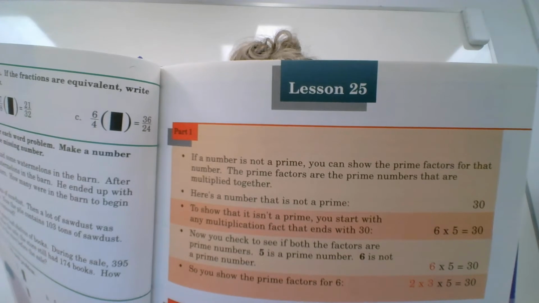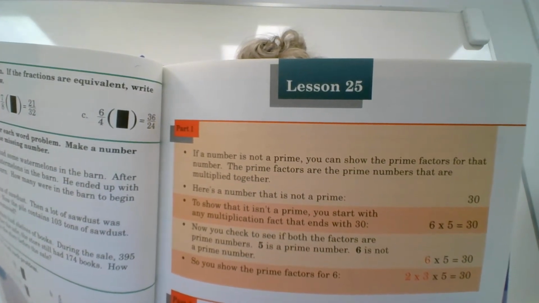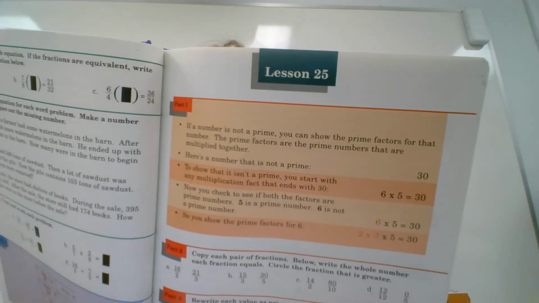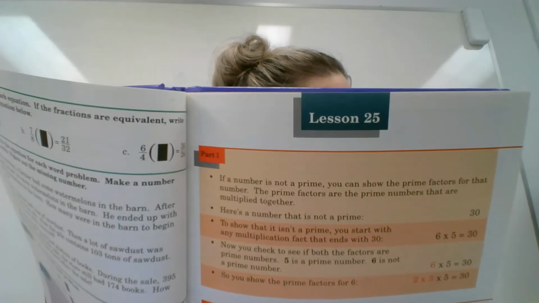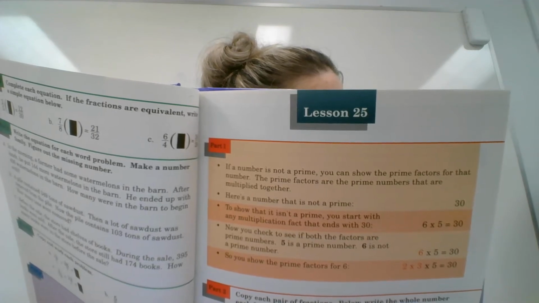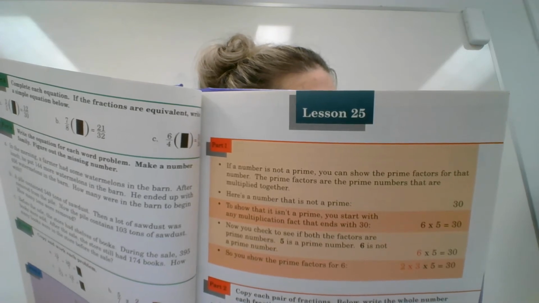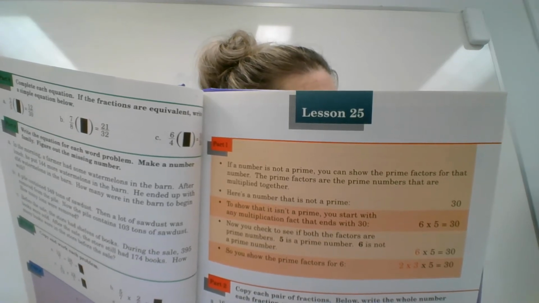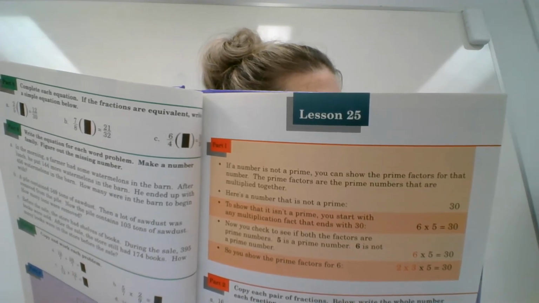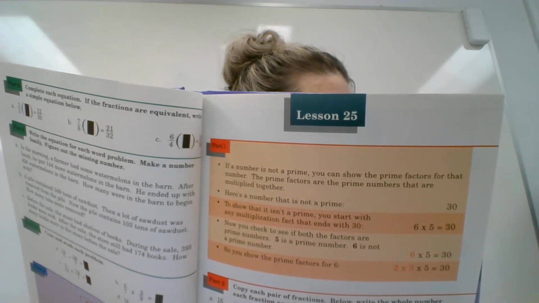If a number is not a prime, you can show the prime factors for that number. The prime factors are the prime numbers that are multiplied together. You can see the number 30 is not prime. To show that it isn't prime, you start with any multiplication fact that ends with 30: 6 times 5 equals 30. Now you check to see if both those factors are prime. 5 is a prime number, 6 is not a prime number, so you show the prime factors for 6. You end up with the equation 2 times 3 times 5 equals 30.